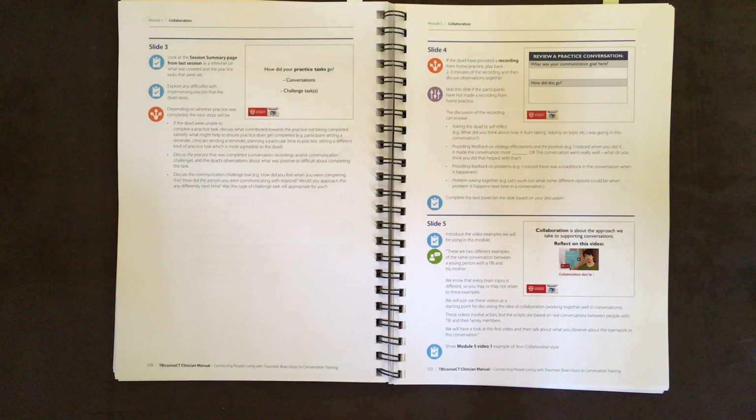I'll just flip through the remaining pages for this module to give you an overview of what the full session looks like.